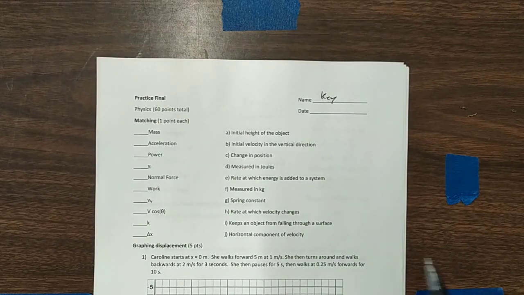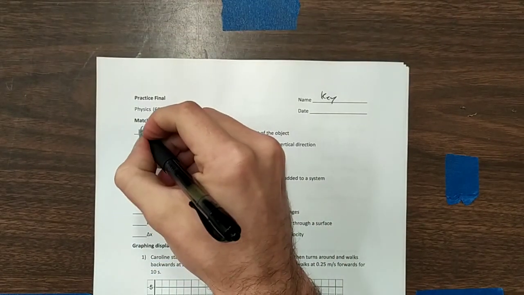Mass is the measure of how much matter is in something. So if something has more matter, like a planet, then it'll have more mass than, say, a computer mouse. Mass is measured in kilograms. So I said in class multiple times, a desk is about 8 kilograms. I'm about 70 kilograms. Anyway, measured in kilograms goes with mass.